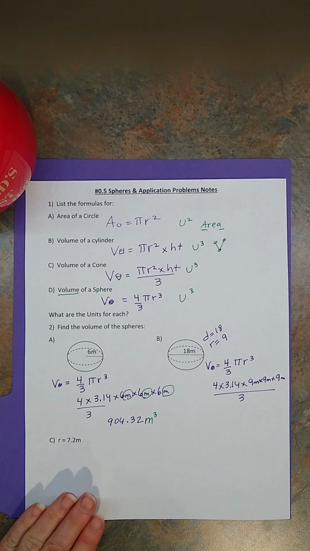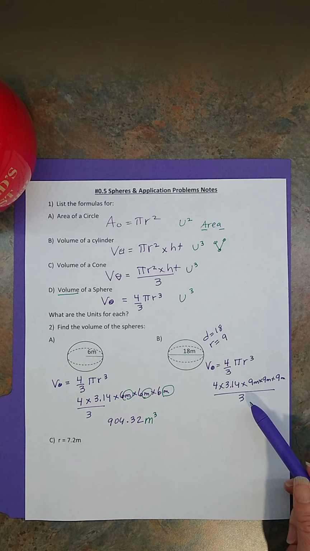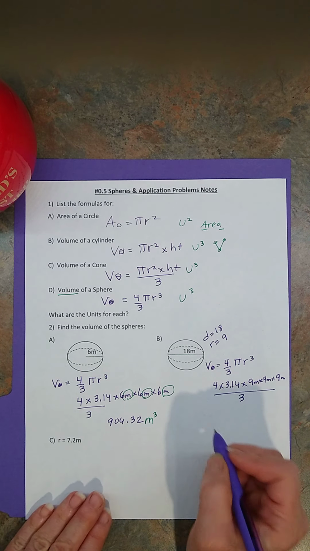So go ahead, punch that in your calculator. Punch in 4 times 3.14 times 9 times 9 times 9. Then hit divide by 3.